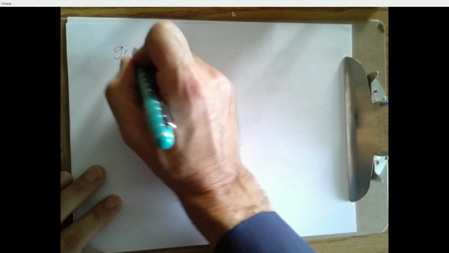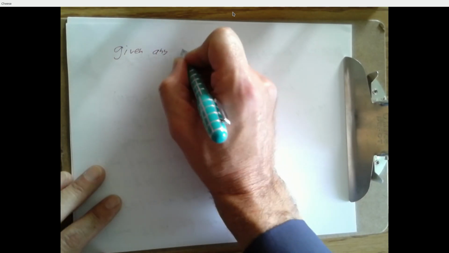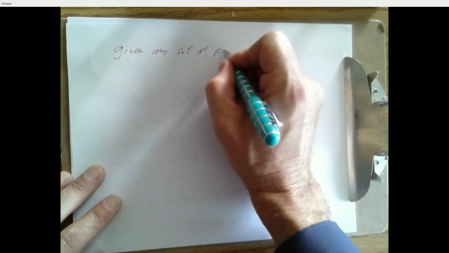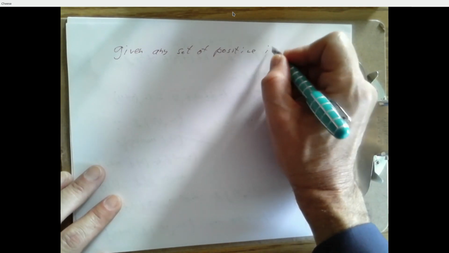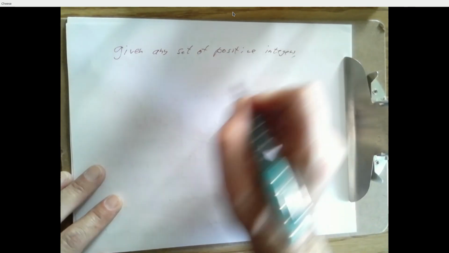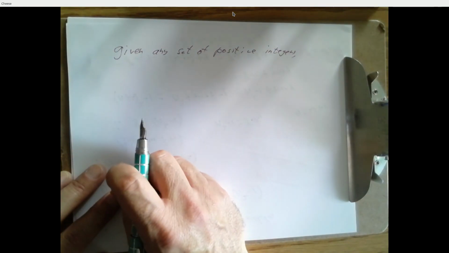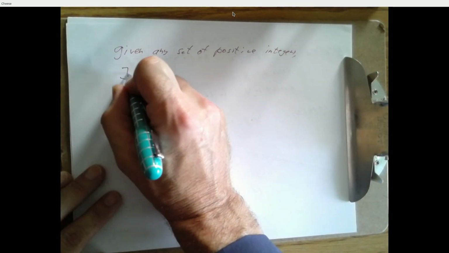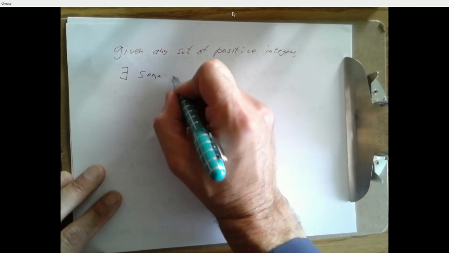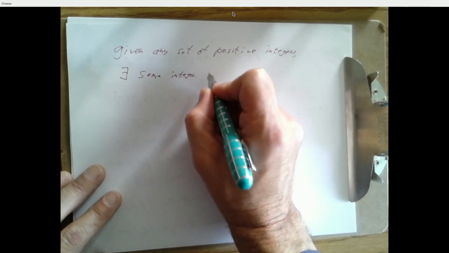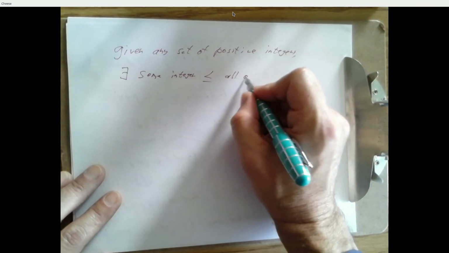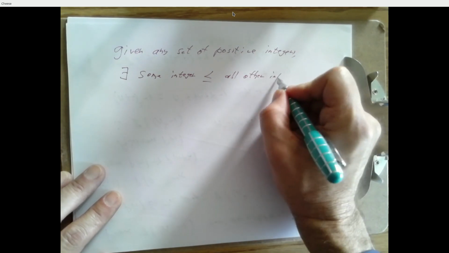And that follows from a property. Given any set of positive integers, it can be an infinite set, but given any set of positive integers, there exists some integer in that set less than or equal to all the other integers.